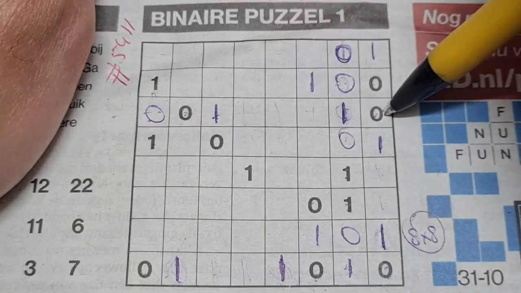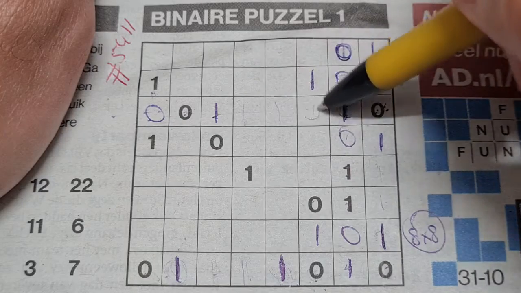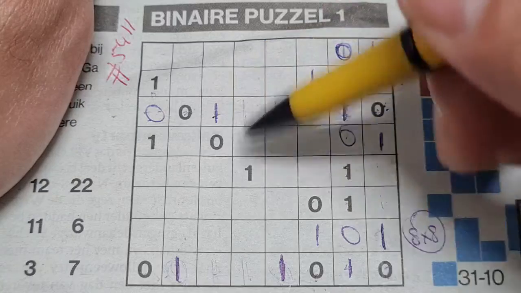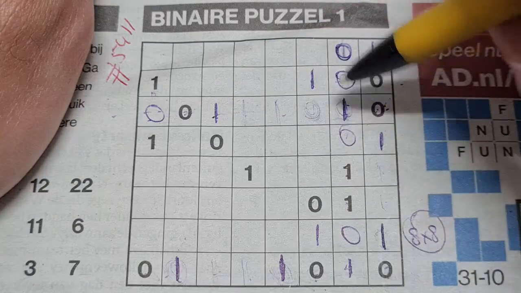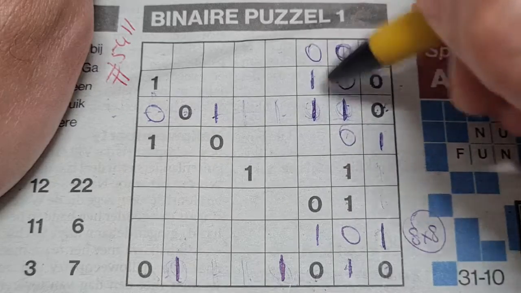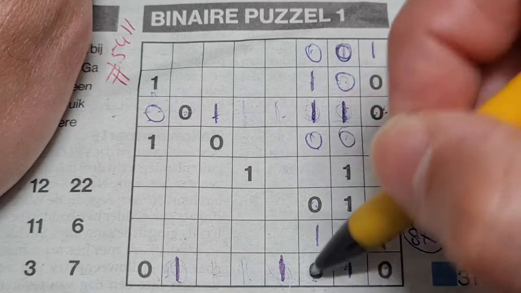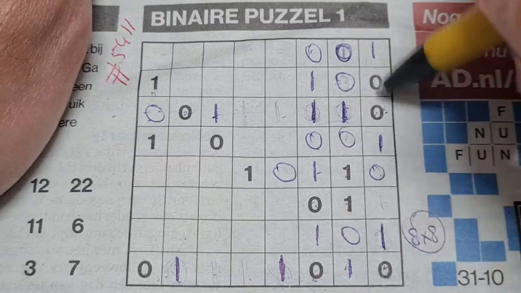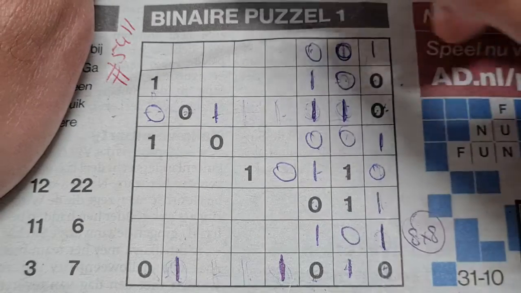Still we have here 3 O's. If I place number 4 here, then we have 3 ones in a row in this row. Not allowed, one of the rules, so this can be O. This should be a 1. Double 1, here no, there no. 4 O's we have here, so the rest are 1s. Double 1, here no, there no. 4 O's we have here, so the rest are 1s.